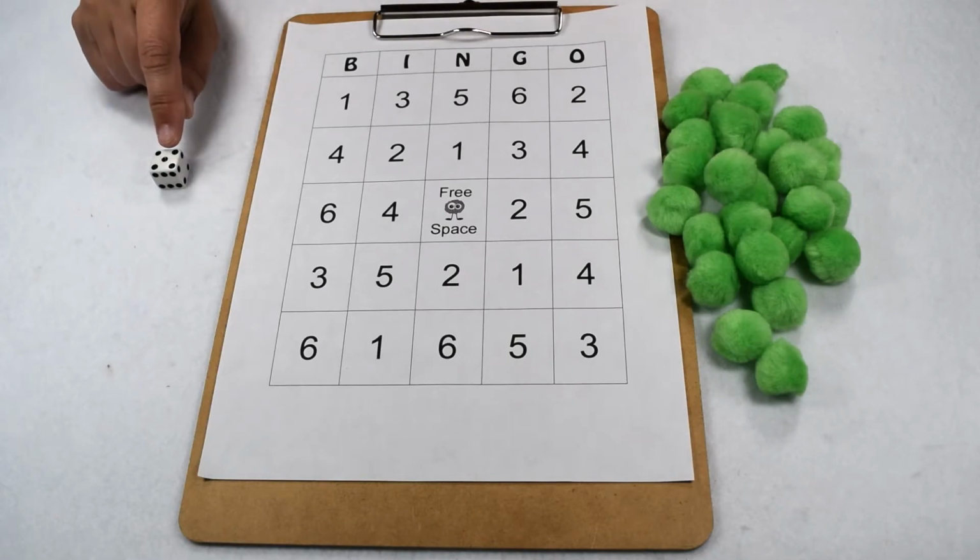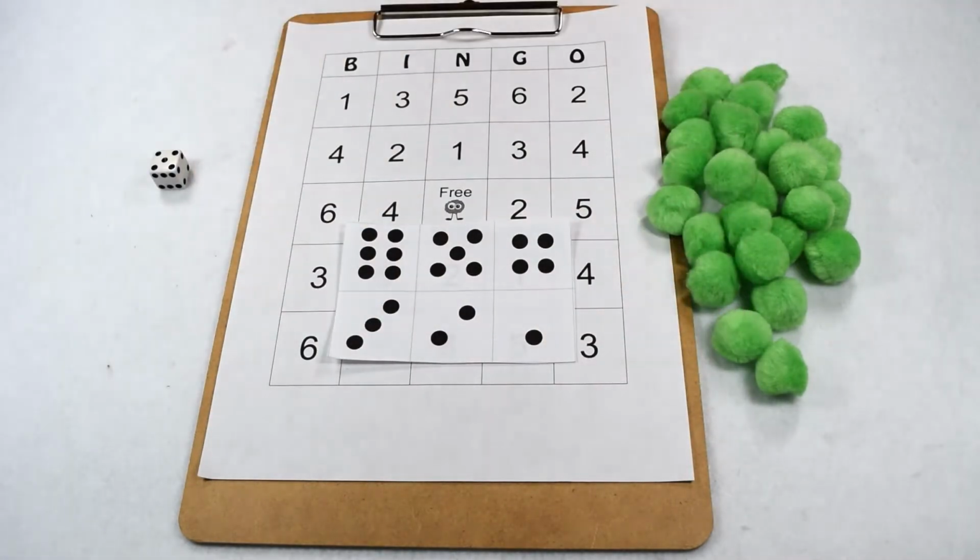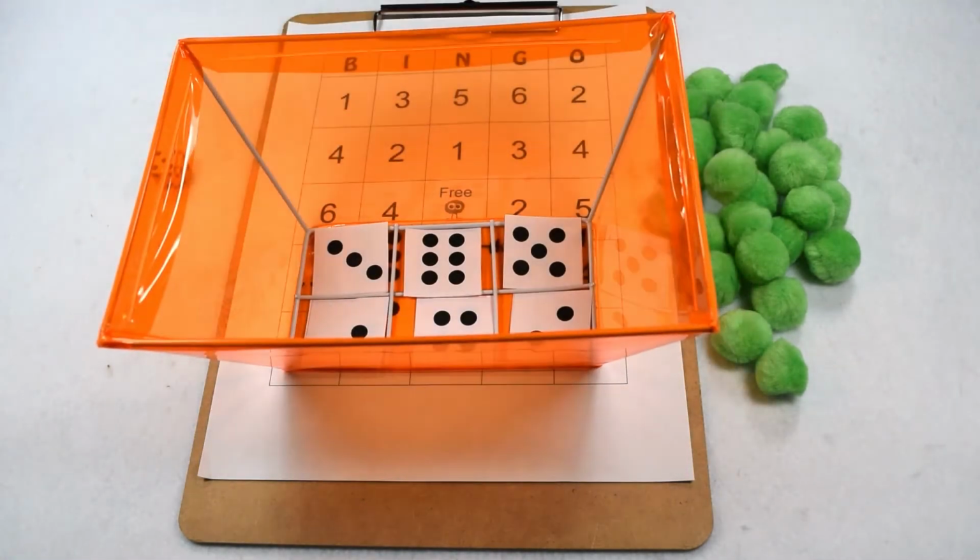And each group of players is going to need a dice. If you don't have a dice, we've included a set of cards that have the same faces as a dice that you can cut up and put in a basket and have students draw from that instead.